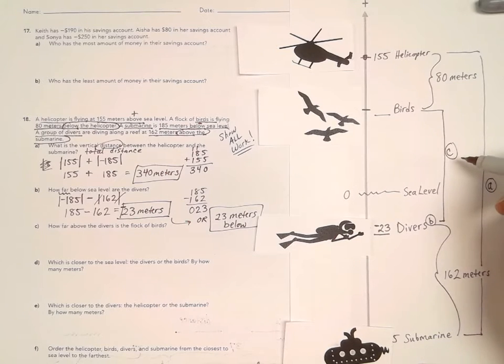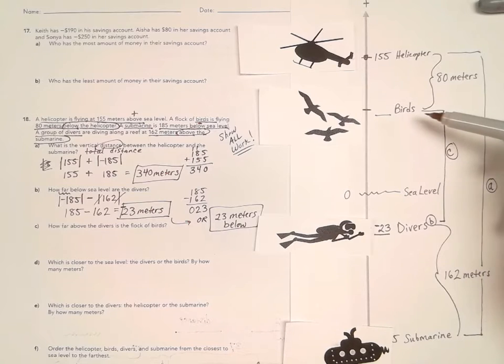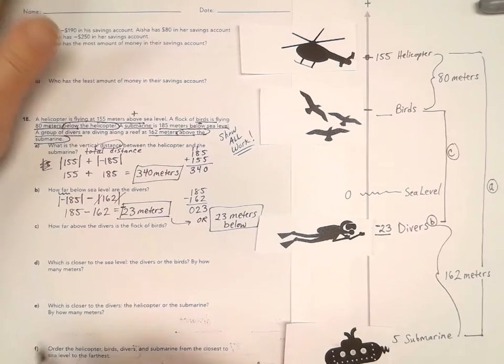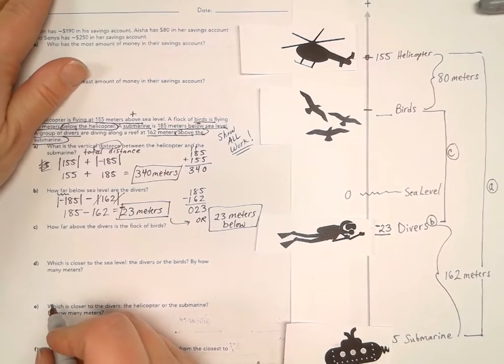Well, how would I find that? First of all, I might need to find out a number that goes with my birds. How far above the divers is the flock of birds? I don't have a number here, do I? But I bet I could find it. Weren't the birds being compared to the helicopter a little bit ago? In the original problem, they told me that the birds were not below sea level, but below the helicopter by 80 meters. I think we need to do a subtraction to first find where the birds are located.